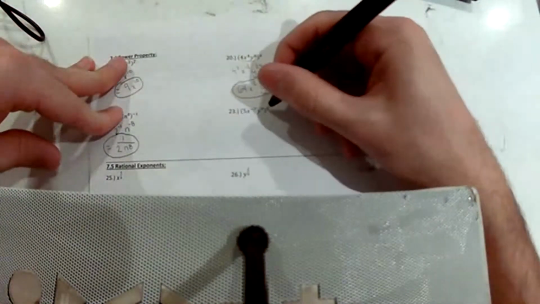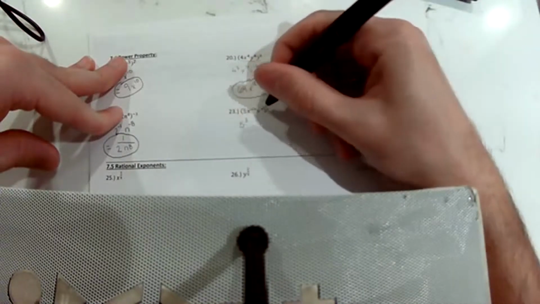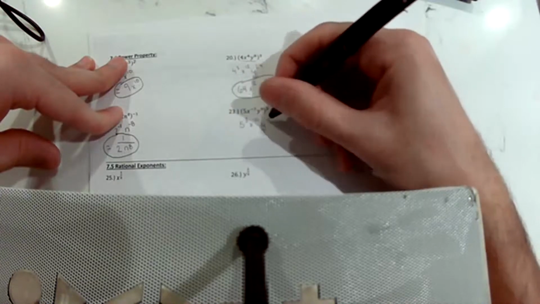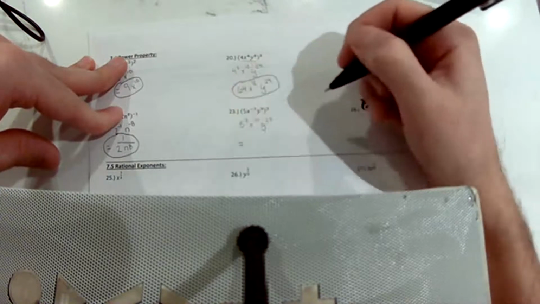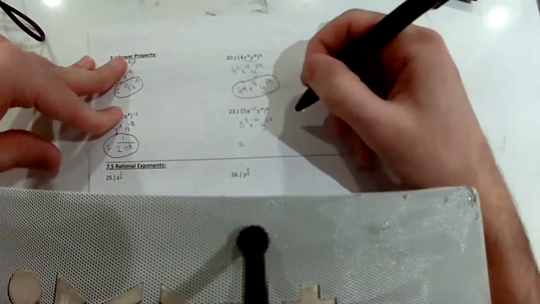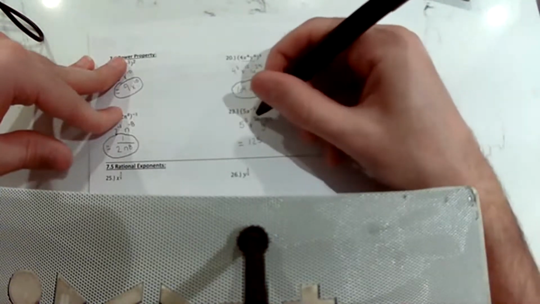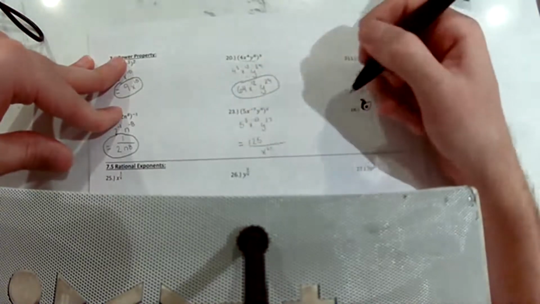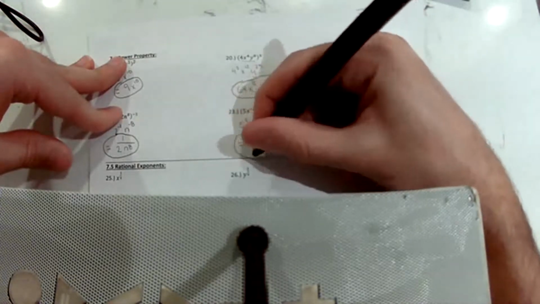Nice. Next one, same thing, 5 to the third power, because the coefficients act normal. Then x to the negative 7 times 3 is x to the negative 21. And y to the 9 times 3 is y to the 27. Okay, then 5 to the third is 5 times 5 times 5, which would be 125. X to the negative 21st, since it's negative, it can be put on the bottom of a fraction. And y to the 27th just stays the way it is on top.